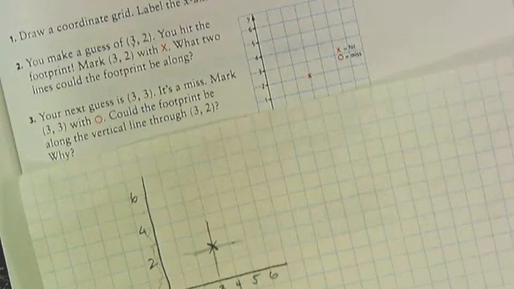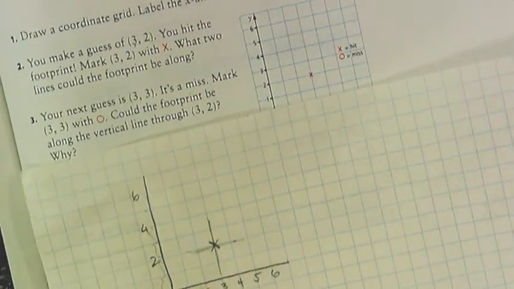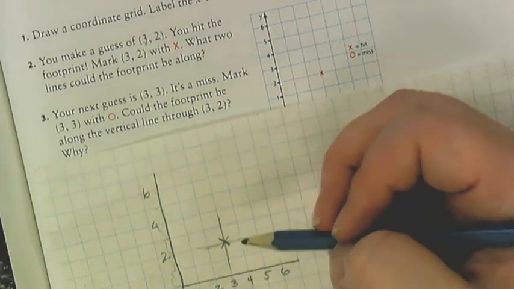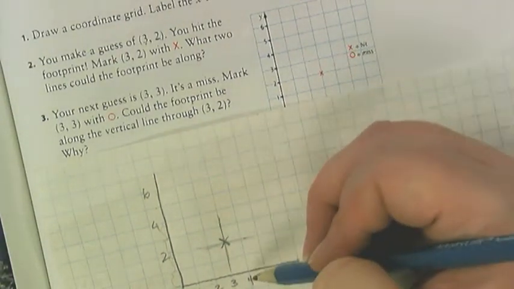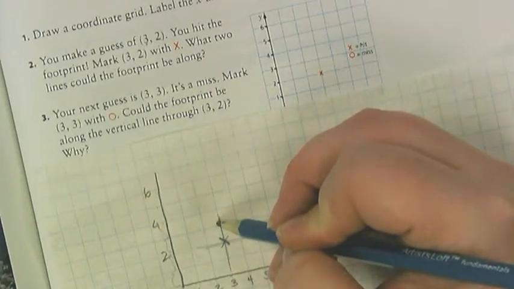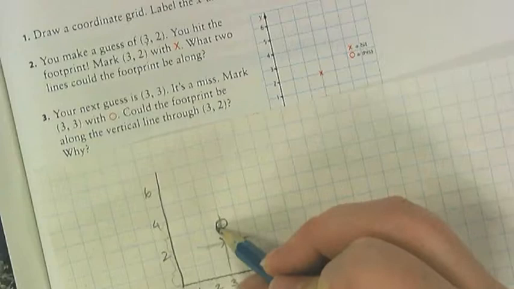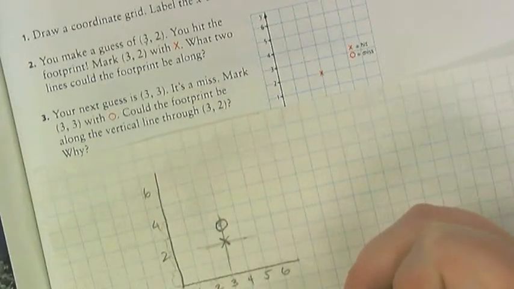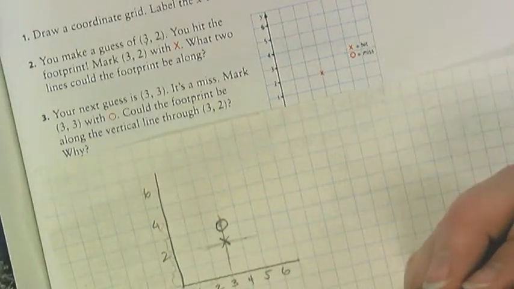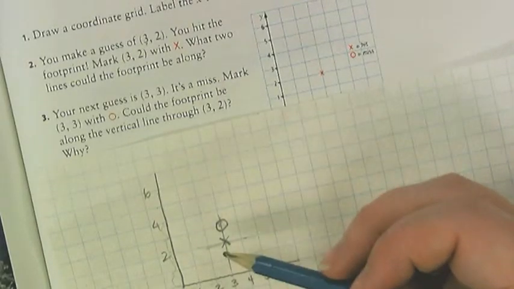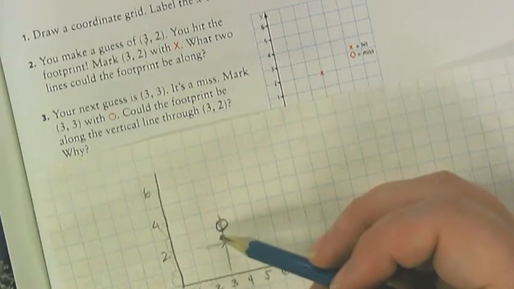Your next guess is 3, 3. Where's 3, 3? Right above the 2 on that side. Good. So we guess here, and it's a miss. So we do a 0 to say that we have missed. Could the footprint be along the vertical line through 3, 2?